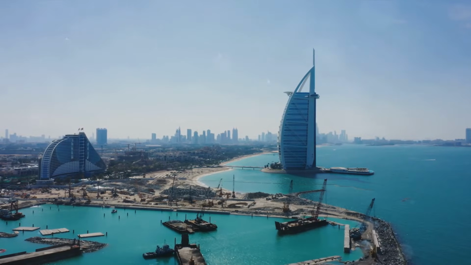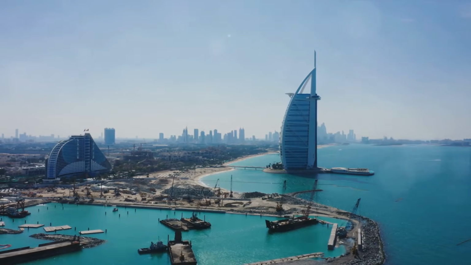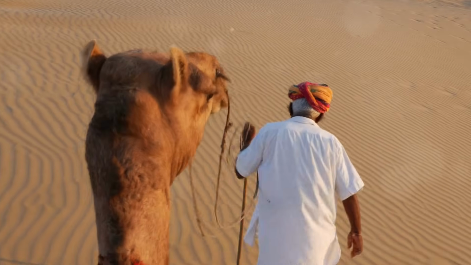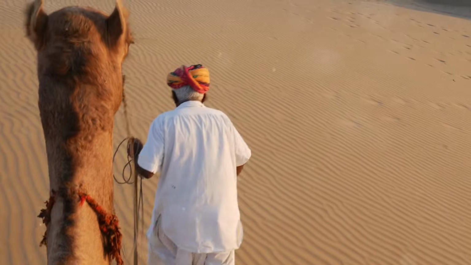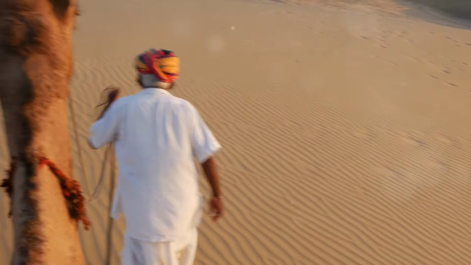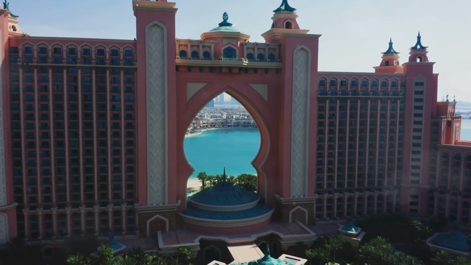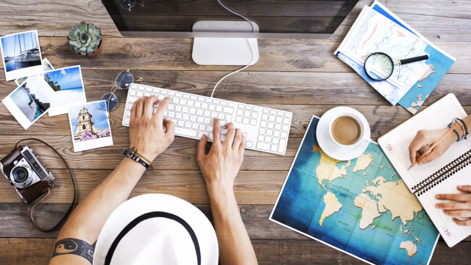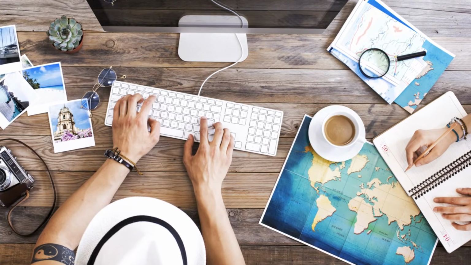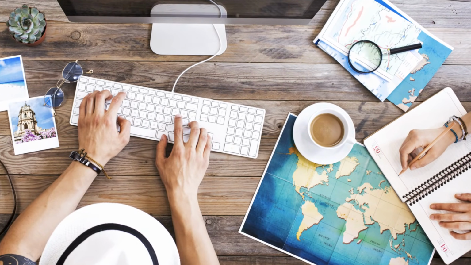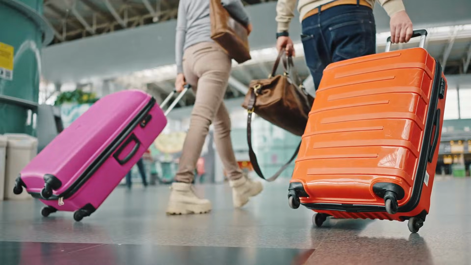Dubai is a city with a lot to offer, from its towering skyscrapers to its beautiful beaches, from its bustling souks to its serene desert landscapes. But to truly enjoy all that Dubai has to offer, preparation is key. Do your research, plan your itinerary, apply for your visa in time, and most importantly, go with an open mind and heart. With the right preparation, your dream trip to Dubai is just a visa away.